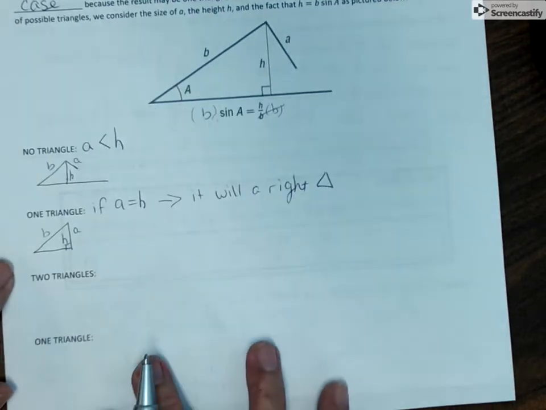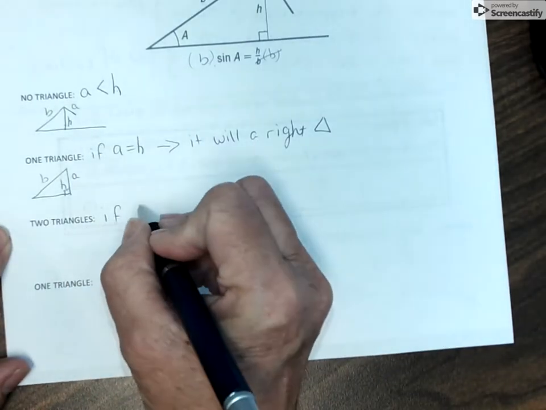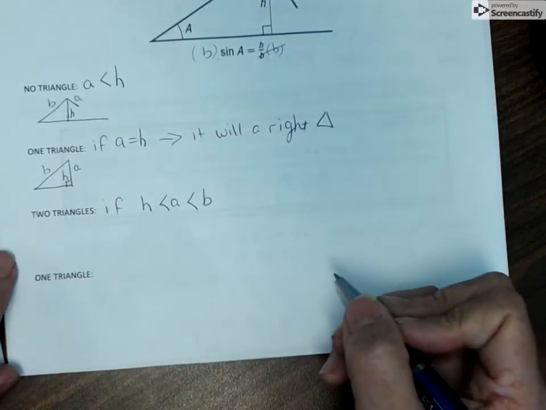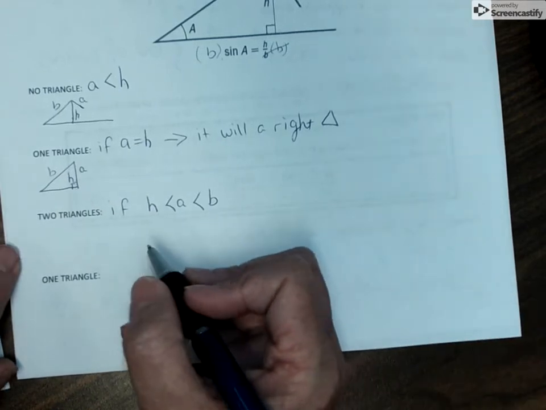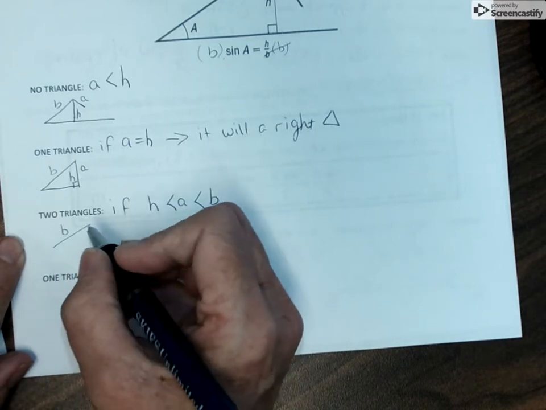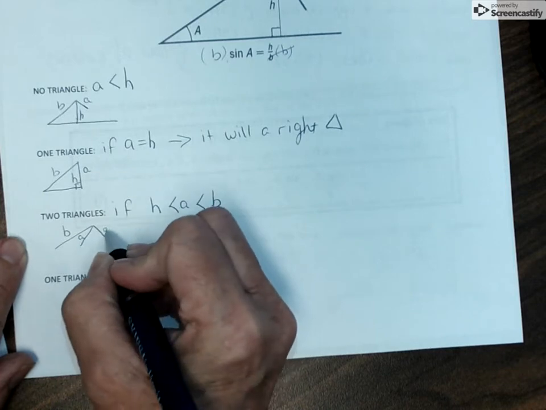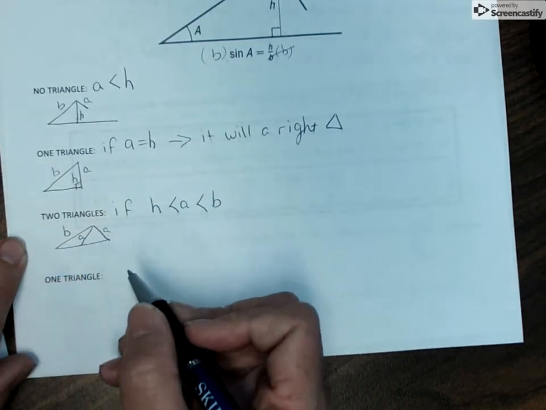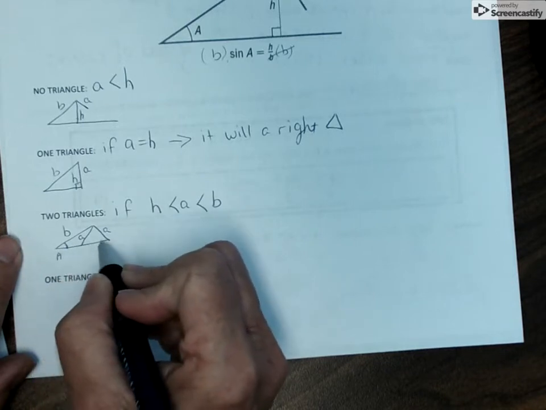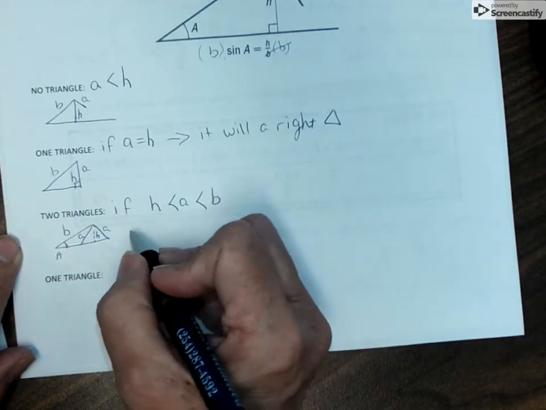Okay, here's where it's a little bit strange. We can get two triangles if the height is less than A and A is less than B. How is that possible? Well, let's look at this. If I were to draw this, so there's B. If A, that could be A or that could be A. And if I were to connect those, notice this angle A is the same in both of these triangles. And here's my height, h. So this gives me two triangles.